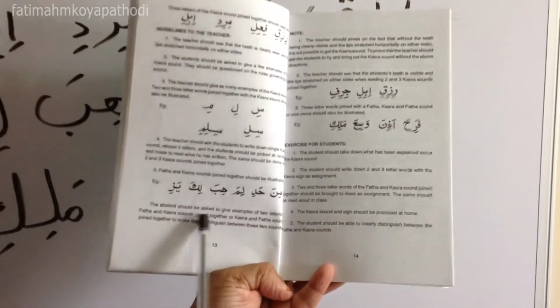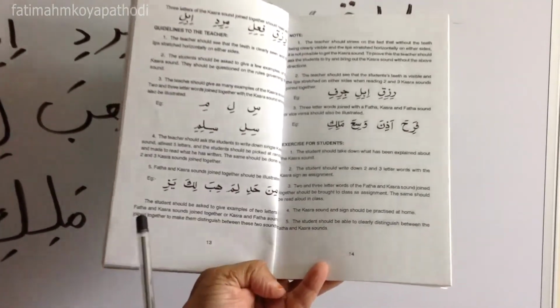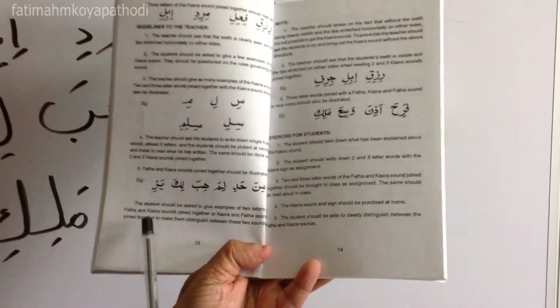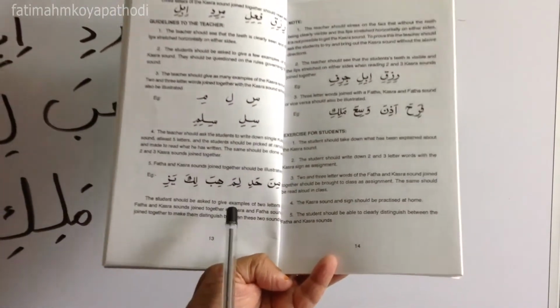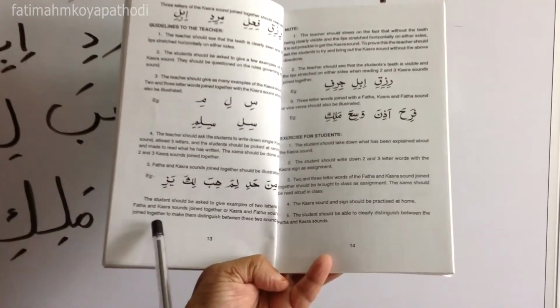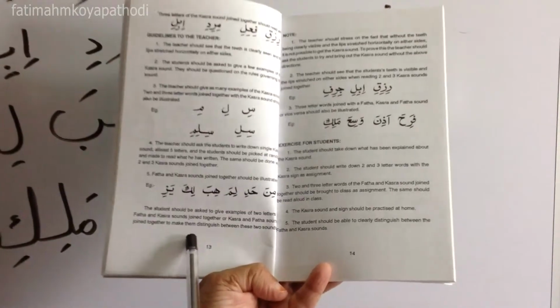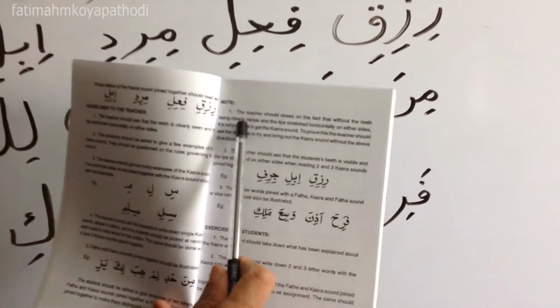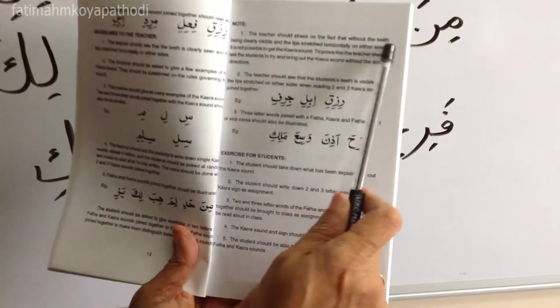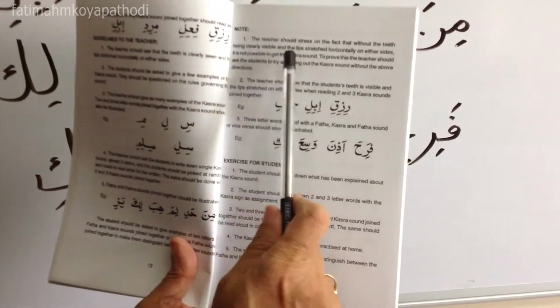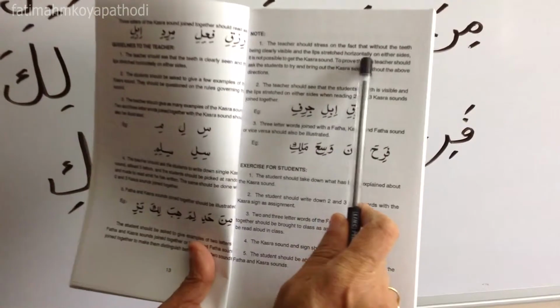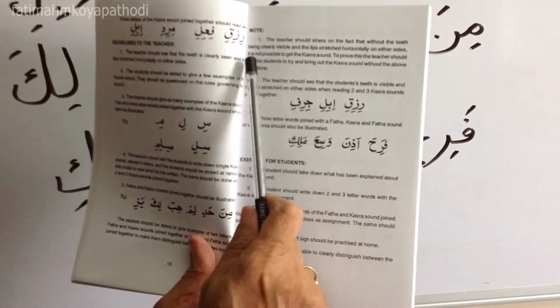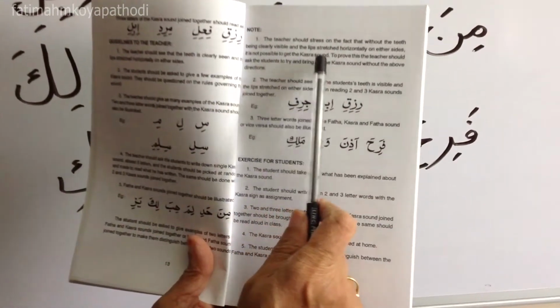The student should be asked to give examples of 2 letters of fatha and kasra sounds joined together, or kasra and fatha sounds joined together, to make them distinguish between these 2 sounds. Note: the teacher should stress on the fact that without the teeth being clearly visible and the lips stretched horizontally on either sides, it is not possible to get the kasra sound.